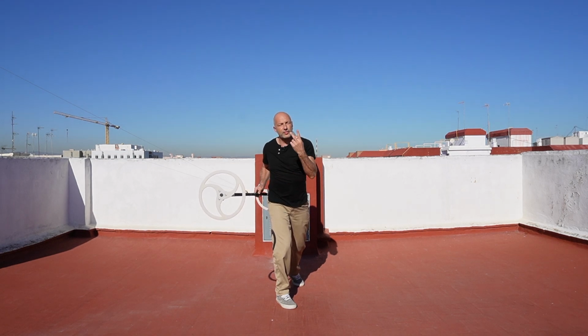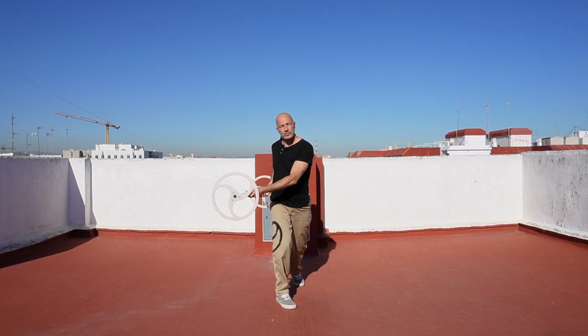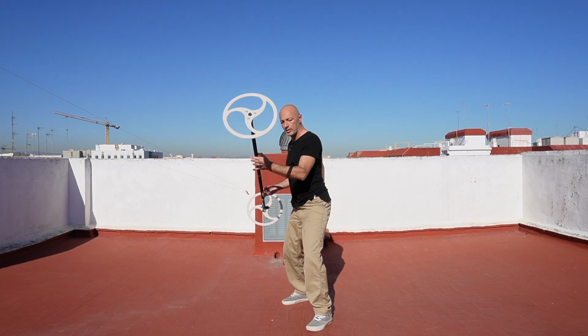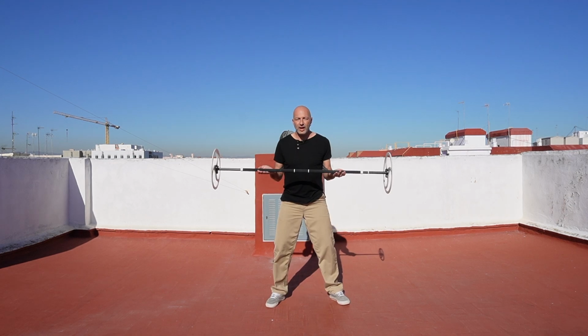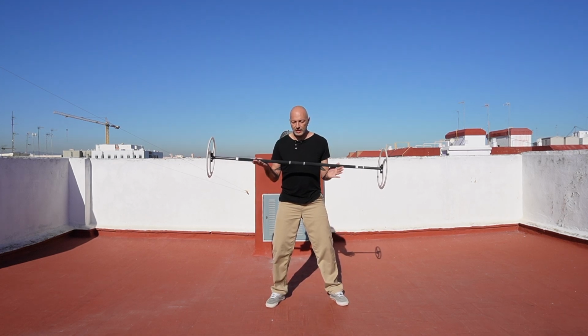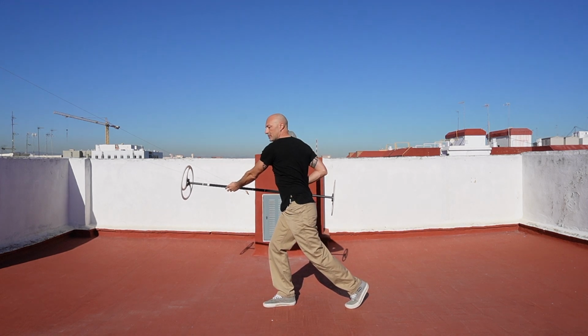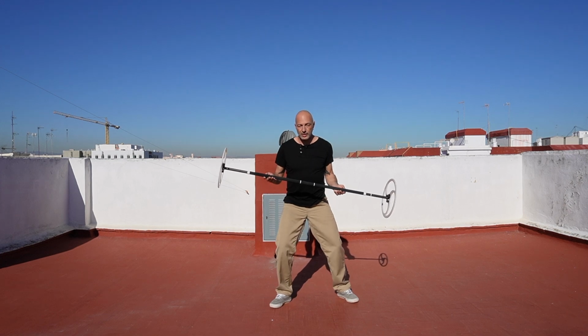Which means I have two possibilities with my body. I can rotate my upper body or do a step and face my back plane. My cross is going like this. First possibility. Or like this.